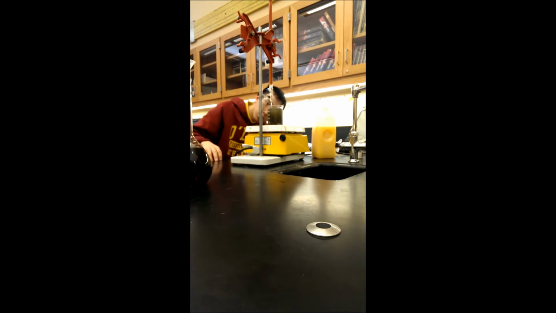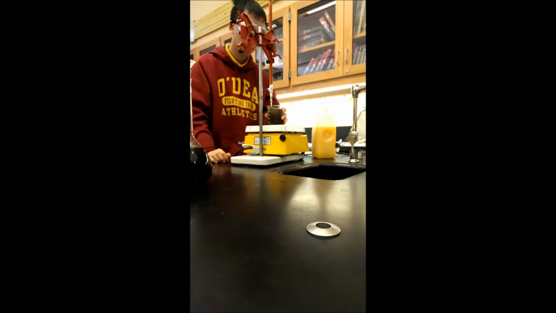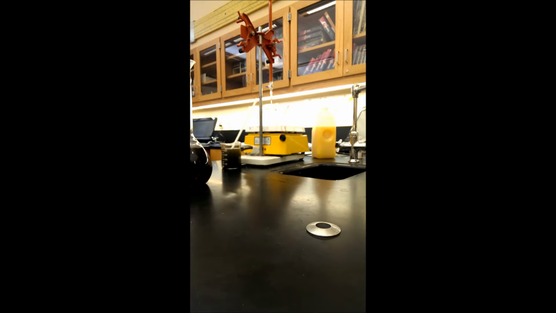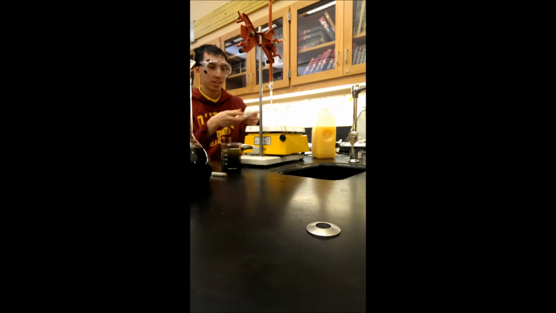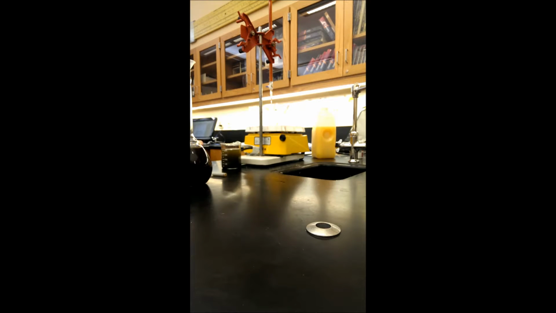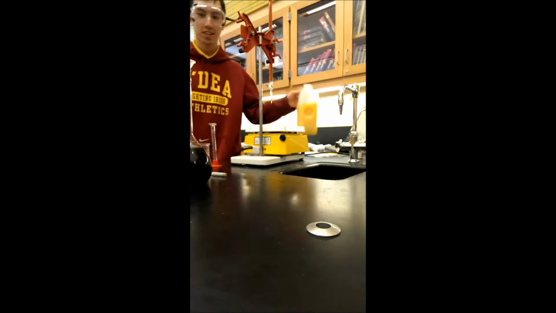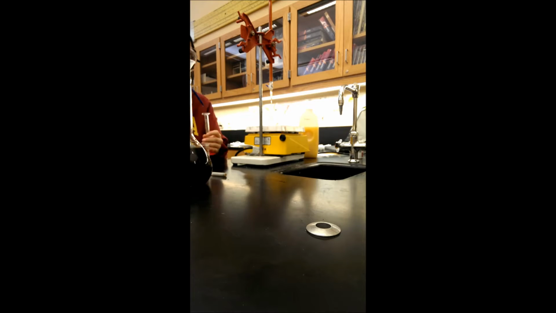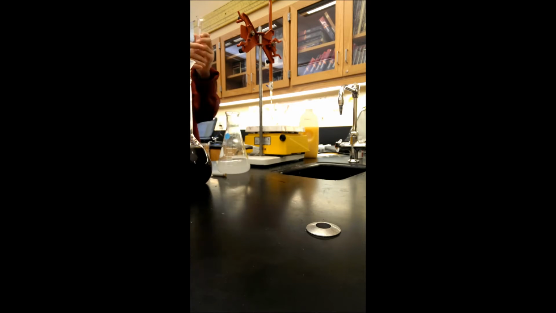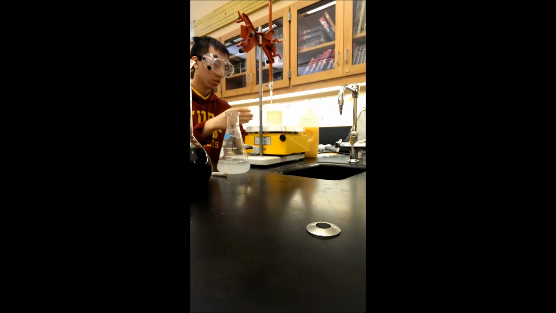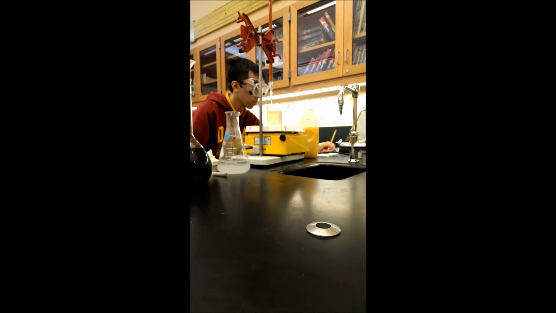And so there you can see the color change is pretty drastic. It turns pretty dark because when the iodine reacts with starch, it creates a really dark color. So based on that part of the experiment, it took about 4 milliliters of iodine solution to have the reaction reach its endpoint, or titration reach its endpoint.